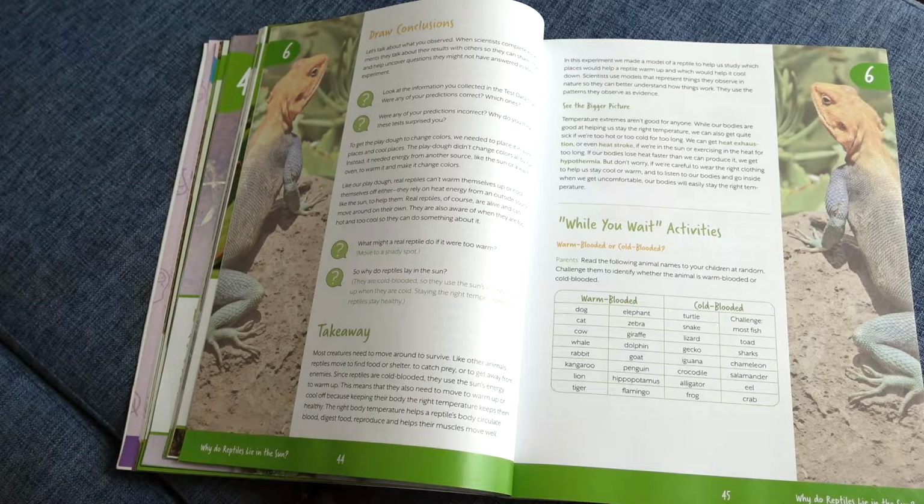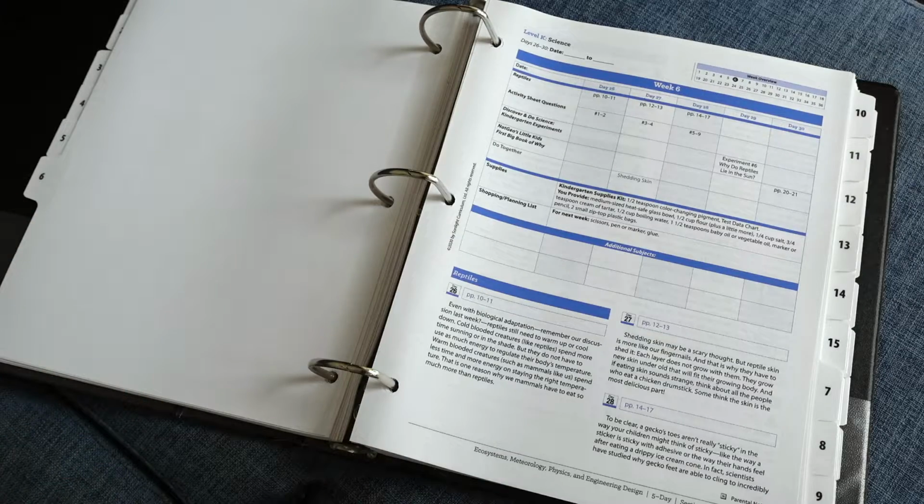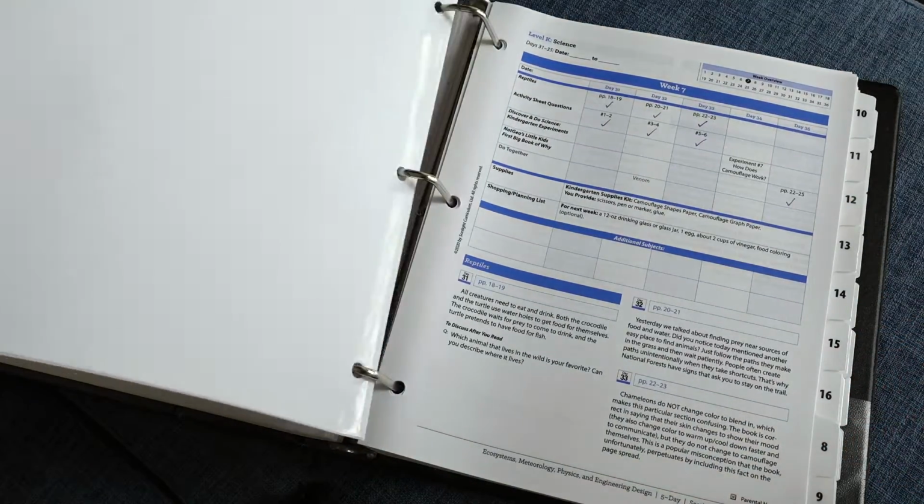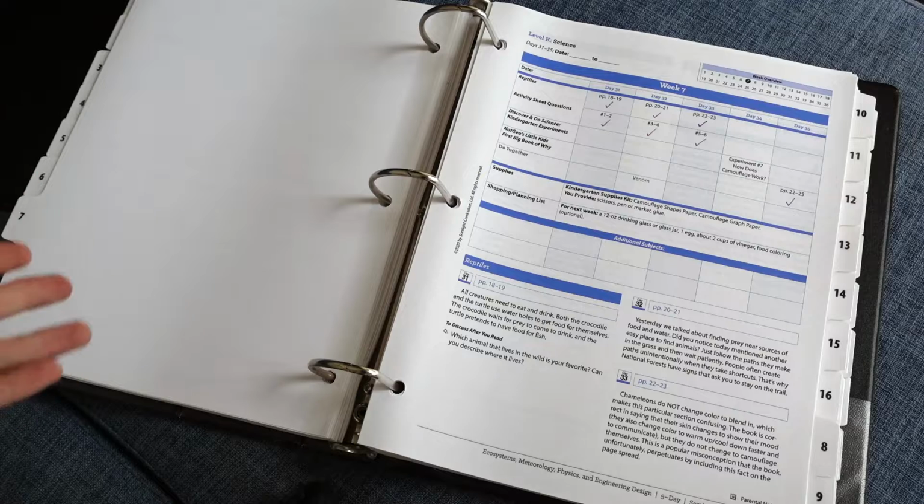You have that option. I hope this was a helpful look inside of Sonlight Level K Science, so that you can get a glimpse at how this might look for you, and you can think about whether or not this would work for your family.